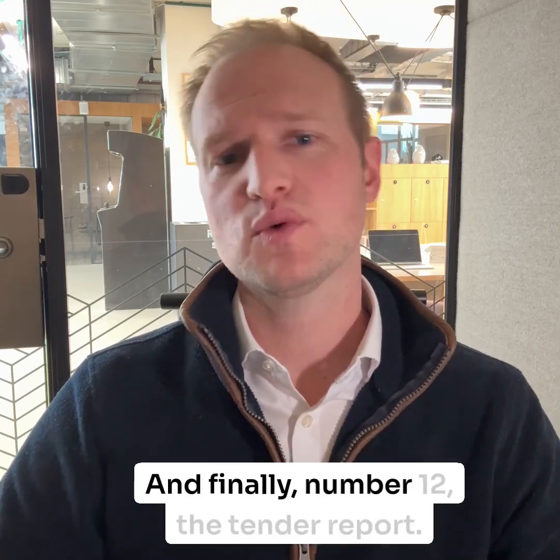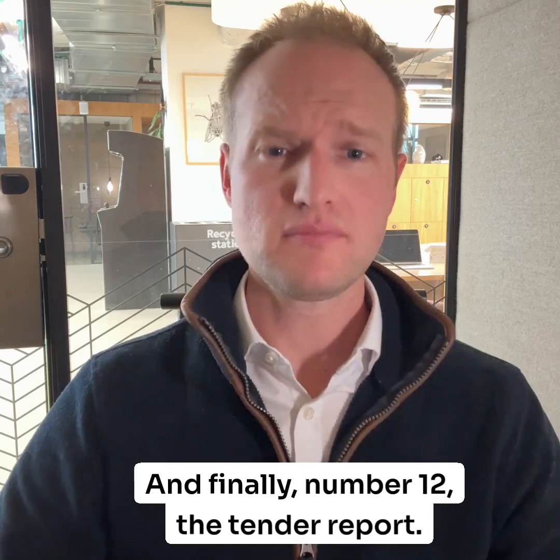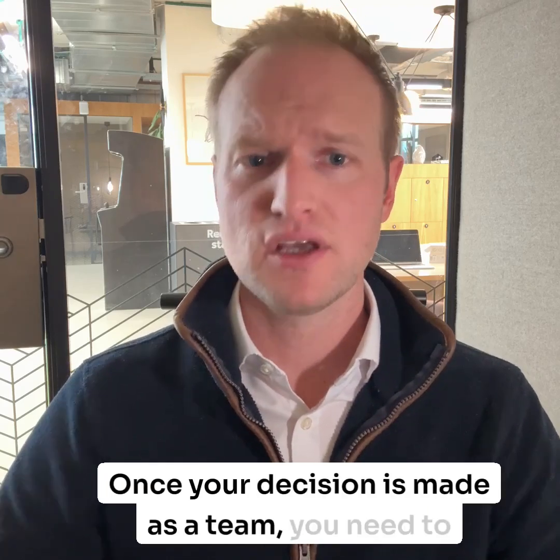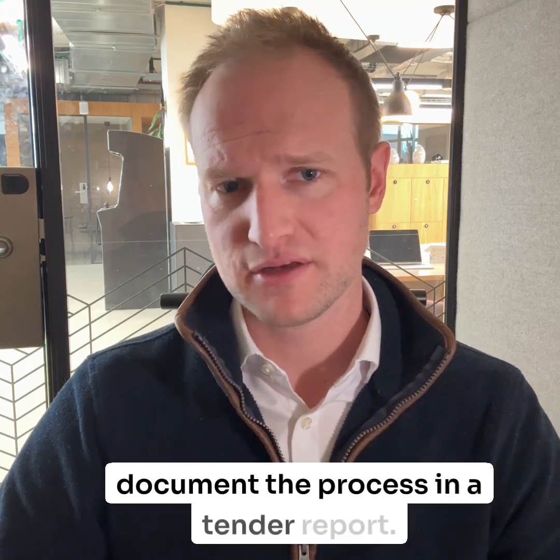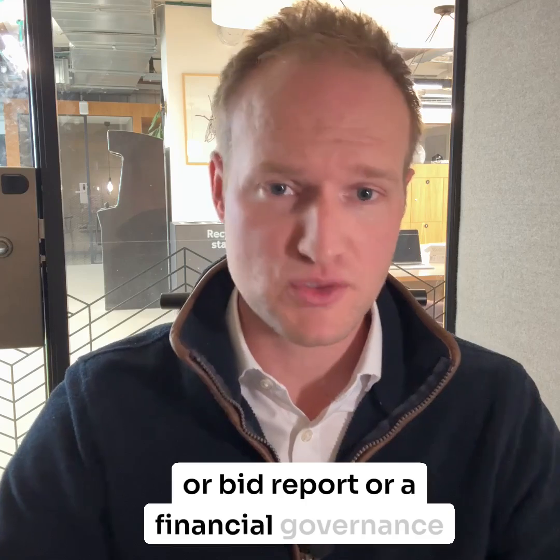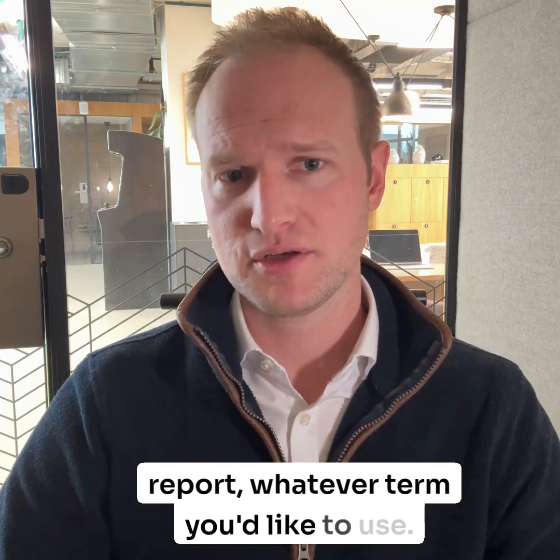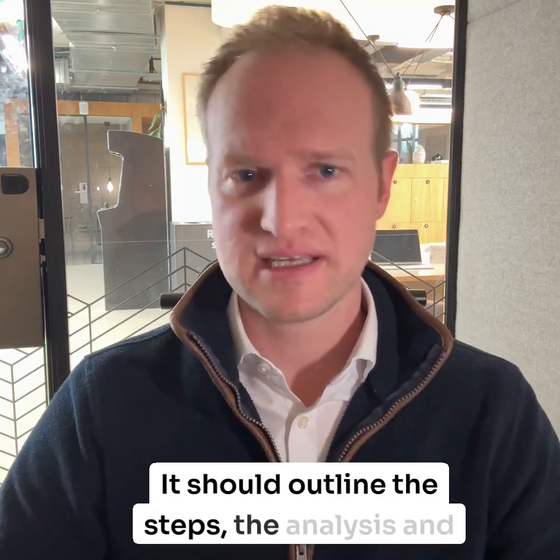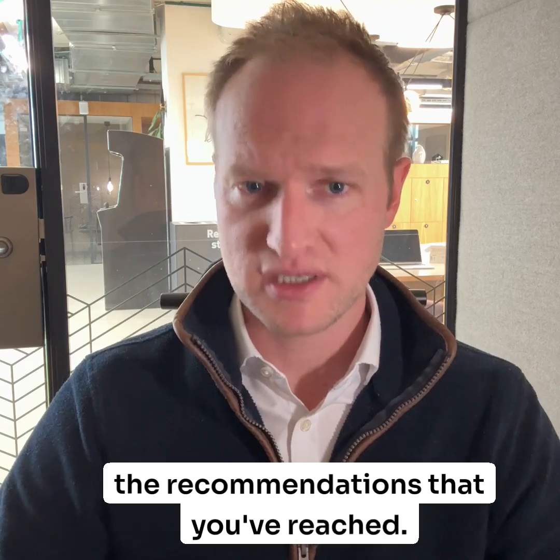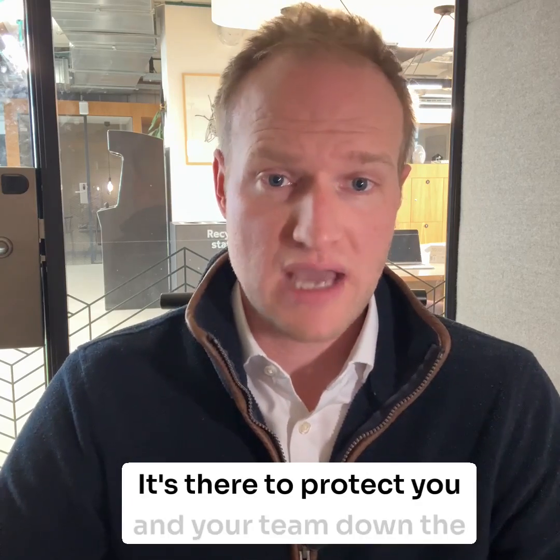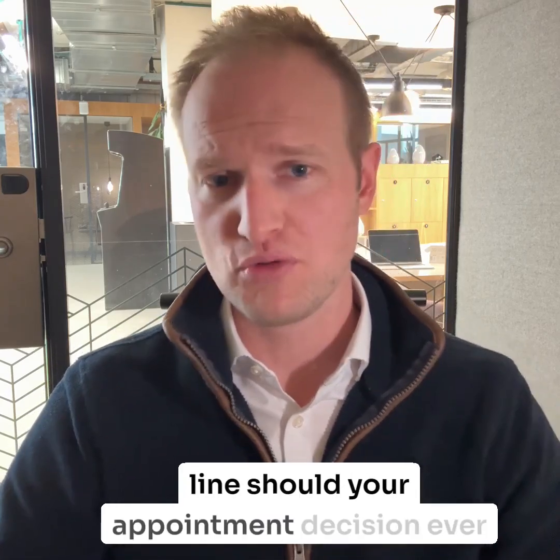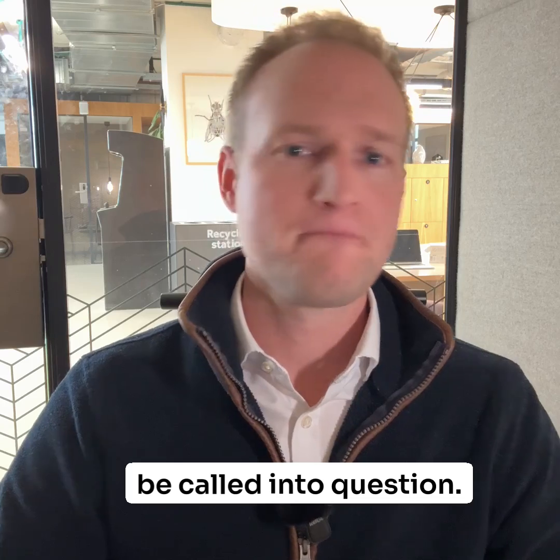And finally, number 12, the tender report. Once your decision is made as a team, you need to document the process in a tender report or bid report or a financial governance report, whatever term you'd like to use. It should outline the steps, the analysis, and the recommendations that you've reached. It's there to protect you and your team down the line should your appointment decision ever be called into question.